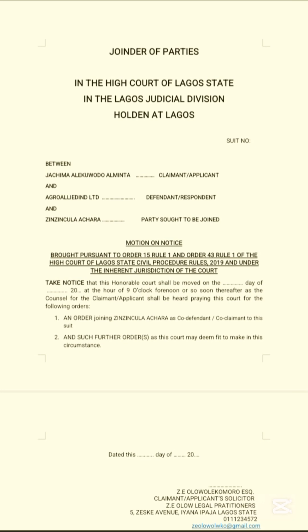But the court can choose to sit maybe by 12 or any other time as the case may be. But you always write "at the hour of 9 o'clock forenoon or thereafter." Thereafter already covers any time that the court now chooses to sit.